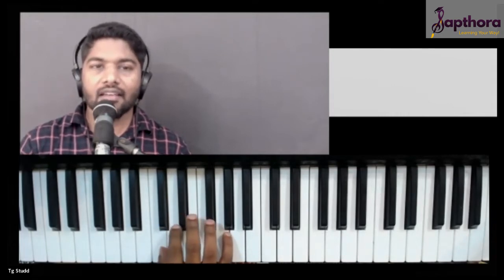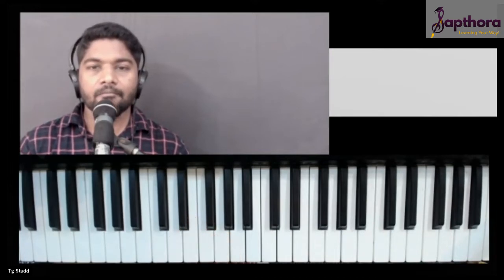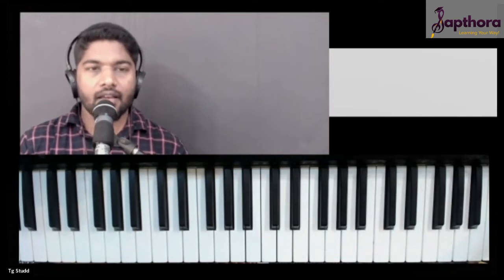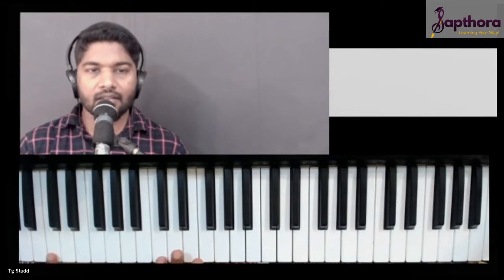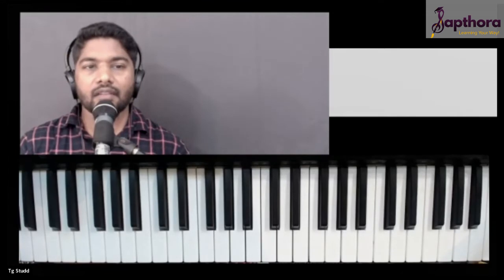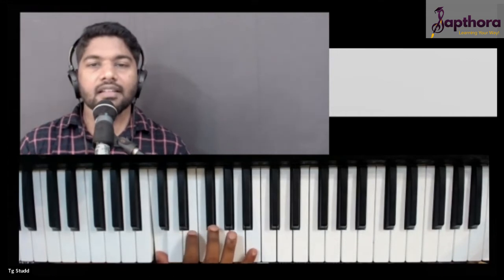Take your thumb and place it on C. Okay. Place it on C3 in your keyboard, the third C. Now I have this as C3, this as C1, C2, and another C is over this side. It's not in the frame. So that is C1 for me, this is C2, and this is C3. Okay, let's consider that way.